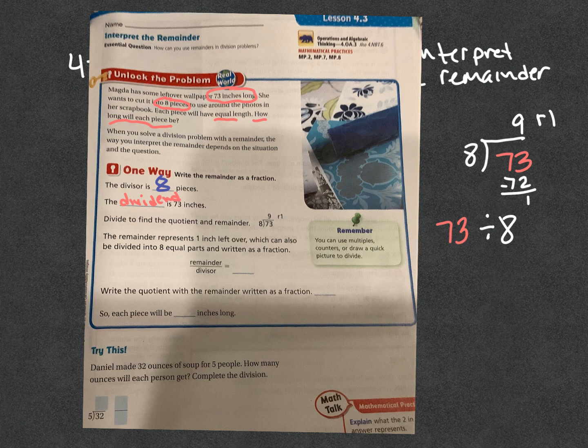And when we write the remainder as a fraction, it's really pretty easy. Your remainder becomes your numerator, the top number of the fraction. And the divisor, 8, whatever the divisor is, becomes your denominator. So to write this as a fraction, it will look like this, 1 out of 8, because there was 1 out of the 8 left over.